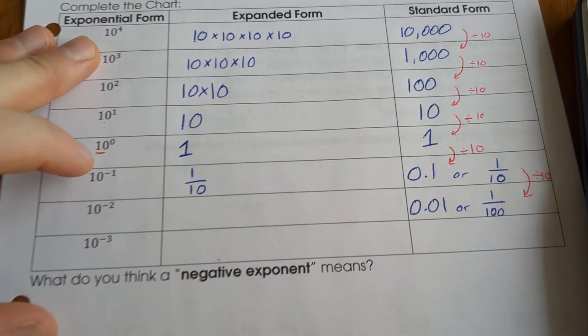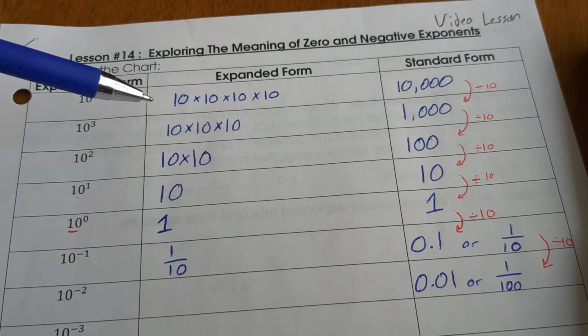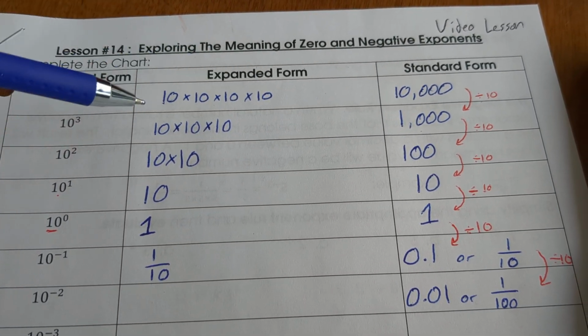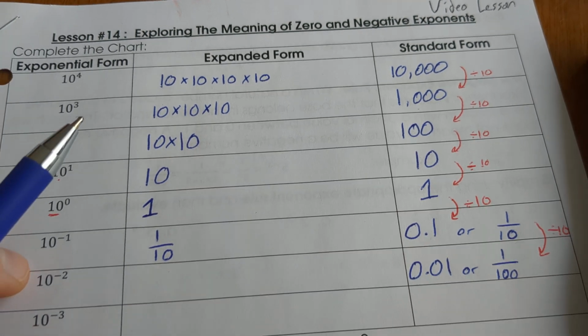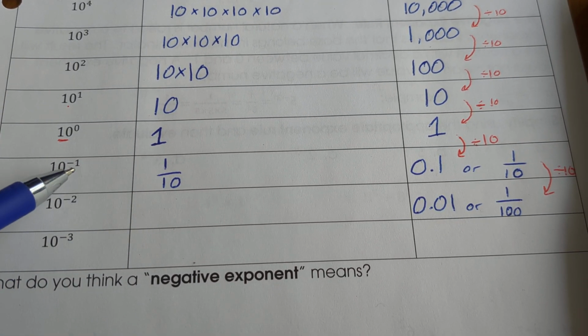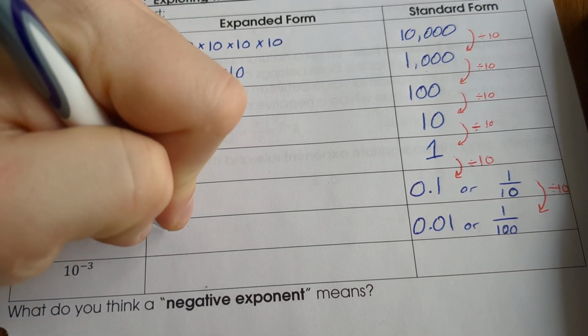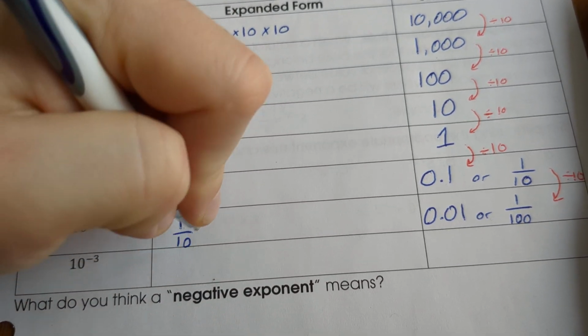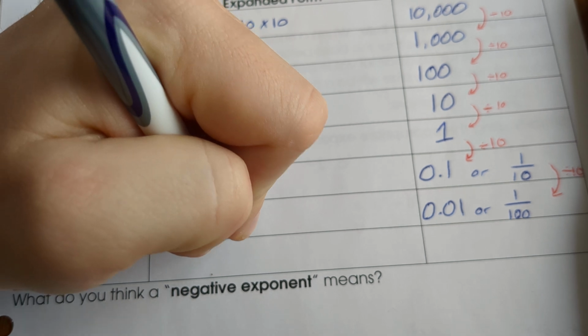So what's going on here for expanded form is, remember with positive exponents, we started with a bunch of 10s being multiplied. We got smaller and smaller, eventually got to 1. Now we have 1 over 10, because it's just to the negative 1. This next one in expanded form is actually going to be 1 over 10 times 1 over 10.